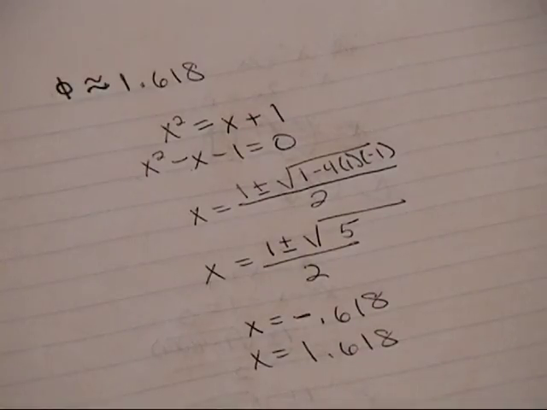It's 0.382, and then add 1 to it, and you get positive 0.382.